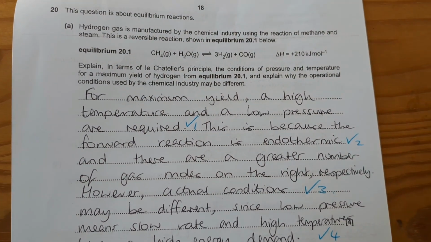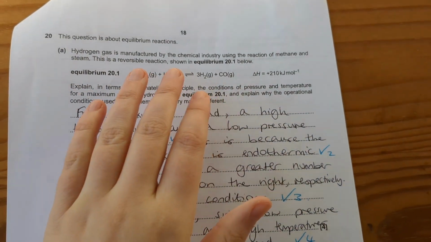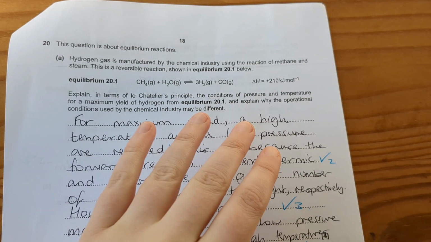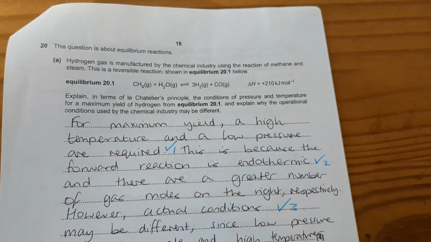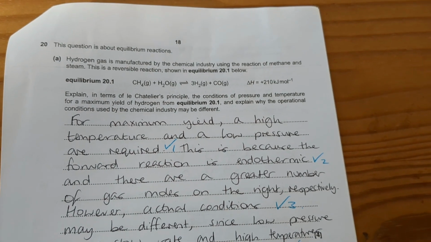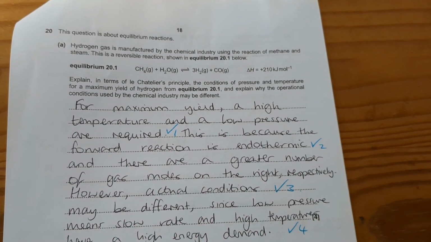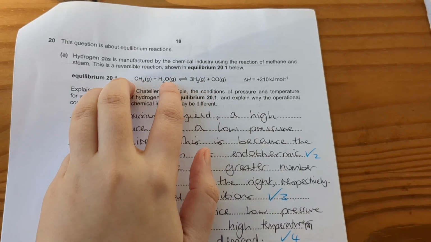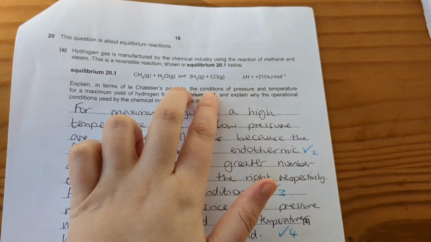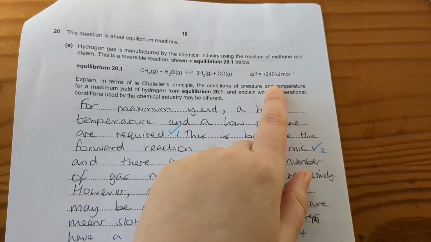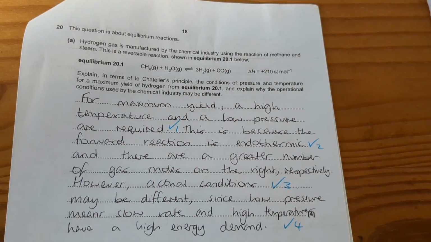Question 20 is about Le Chatelier's principle. We've got an equation. It says it's a way of making hydrogen gas in industry. Explain the conditions of temperature and pressure for a maximum yield of hydrogen and why the actual conditions used may be different. So we need to look at the amount of gas moles on both sides. We've got 2 on the left, 4 on the right. We've got a delta H that's positive. That means the forward reaction is endothermic.